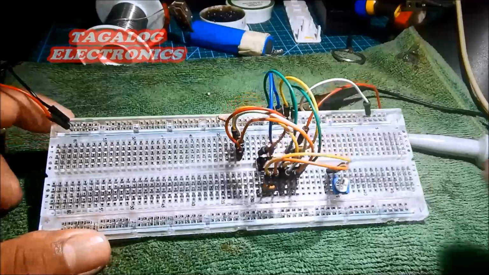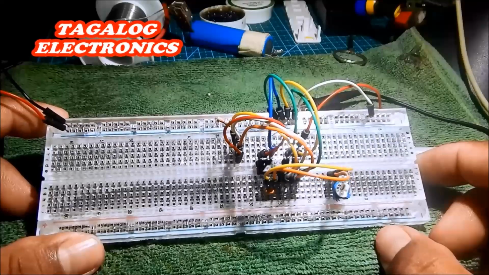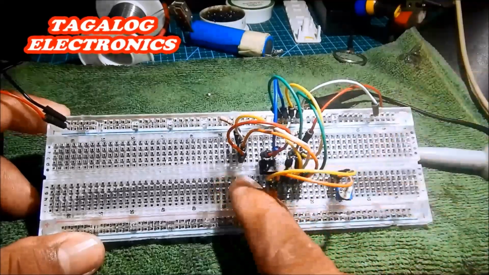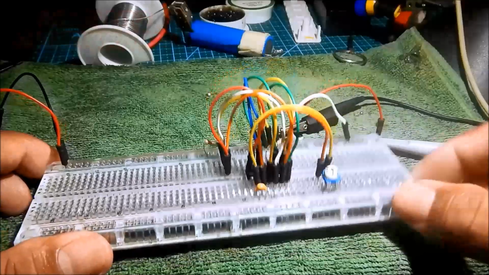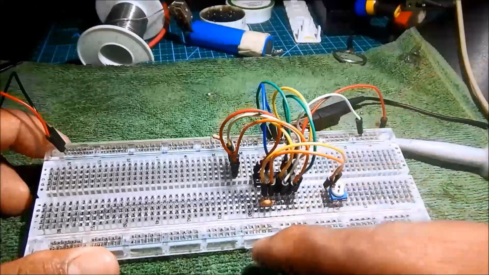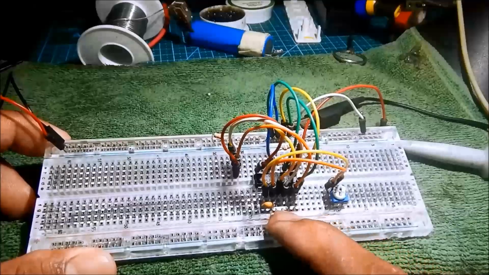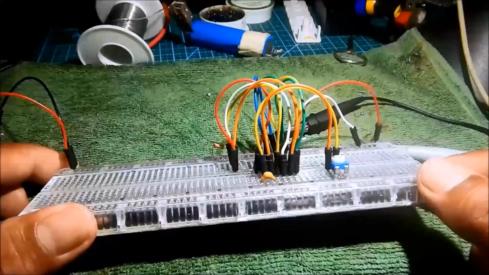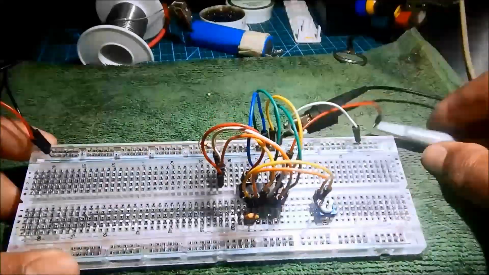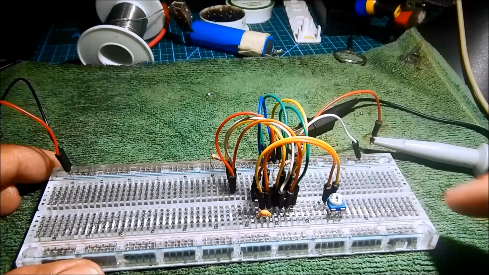We have a new project. This is a square wave generator circuit using a 4047 IC. We have this potentiometer and some discrete components, resistor and capacitor, breadboard, jumper wires. We're going to connect it to the oscilloscope to see the waveform generated by this circuit.